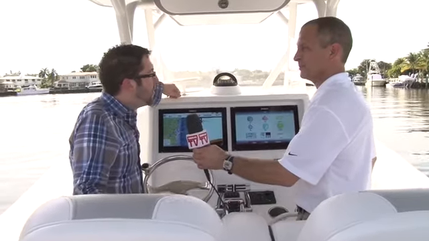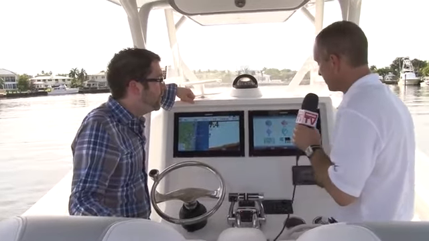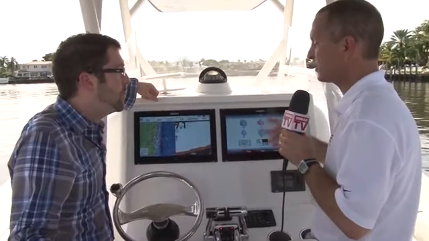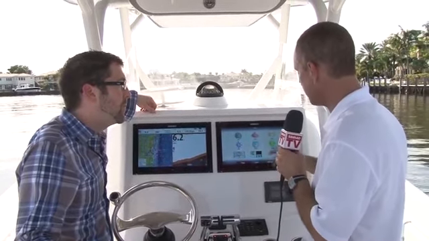Great. Now that we've gone through the sonar, I was wondering if you could show me a little bit more about the radar. Absolutely. The NSO evo2 is connected to our broadband 4G radar. Simrad is the only one that offers the broadband 4G radar with the features that we can see on the NSO evo2.